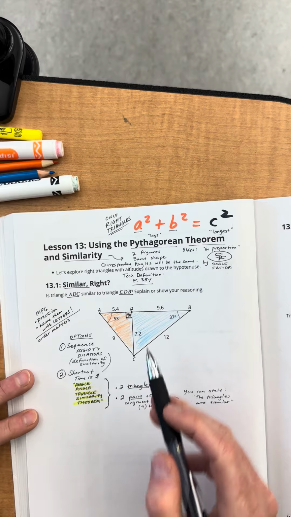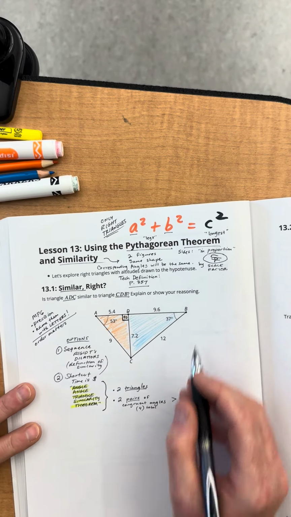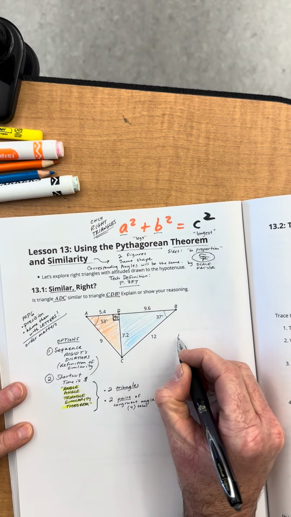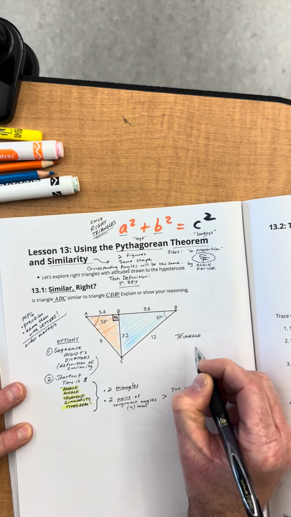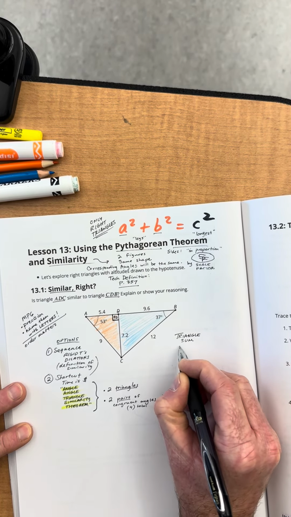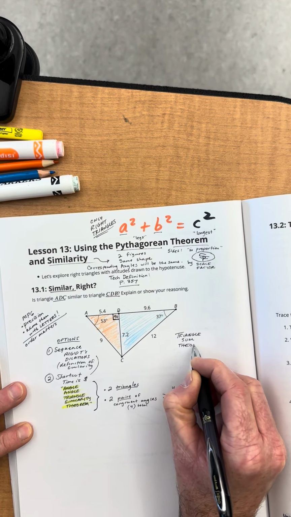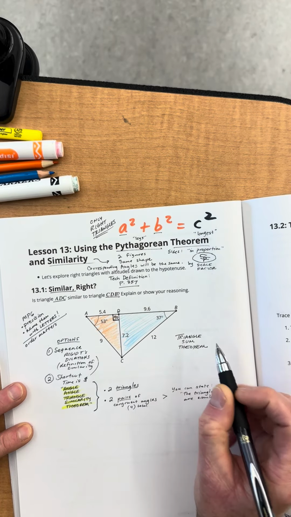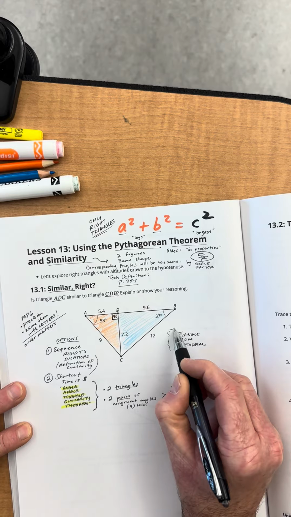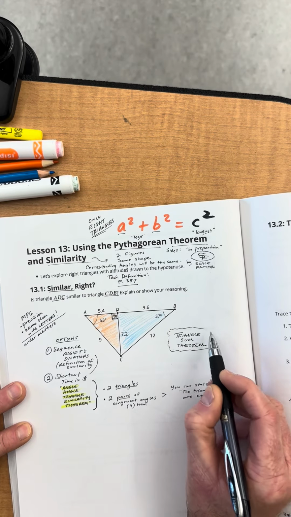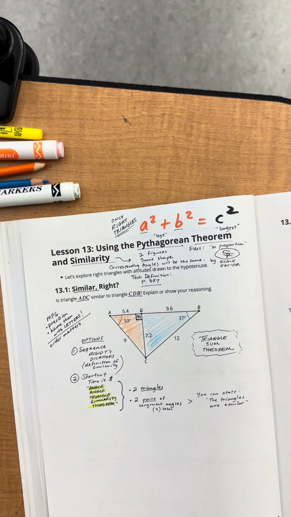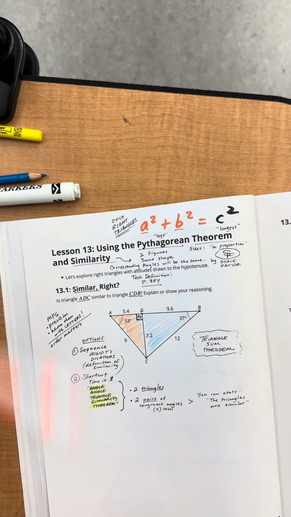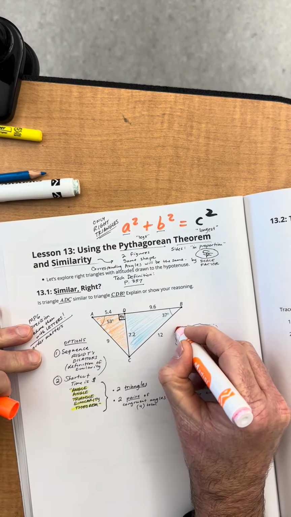So, as you know, we have something called the triangle sum theorem. This is another big one. The triangle sum theorem. Really important. You want to add some color to that? Be my guest. Let's go with orange.